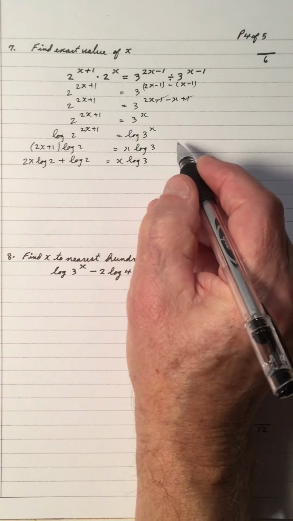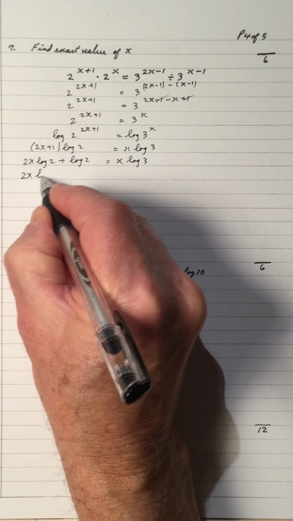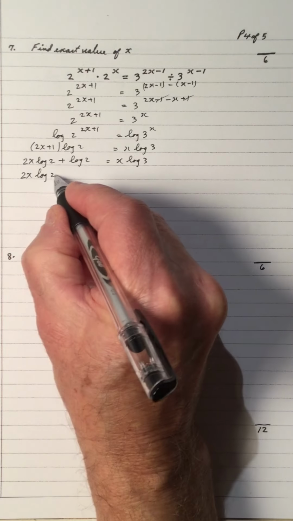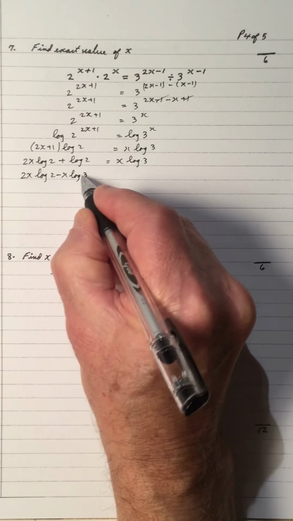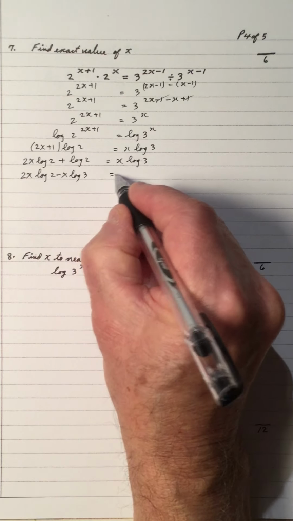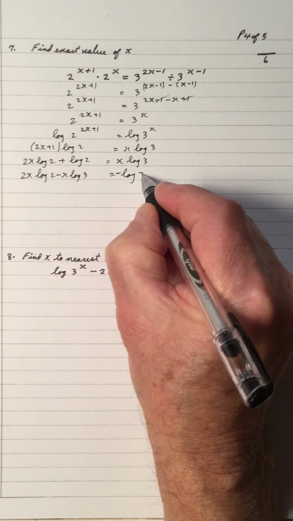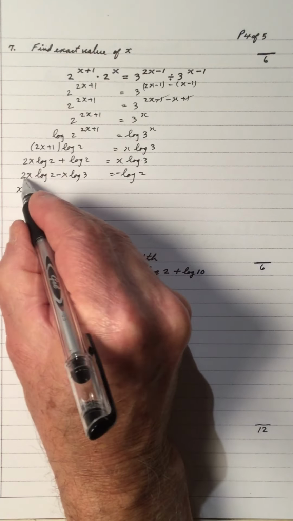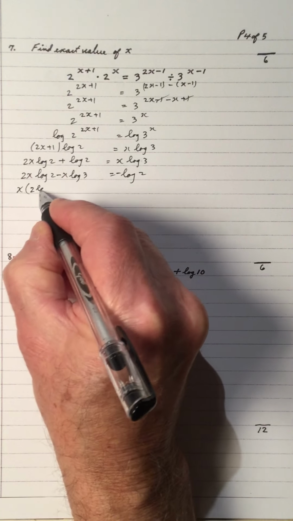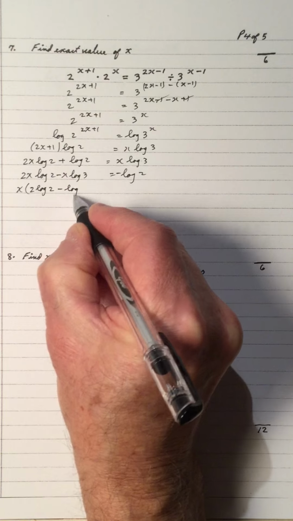x log 3. And we're solving for x, so we group the x's together, so 2x log 2 minus x log 3, so you bring this over to group the x's. And we move log 2 to the right side and make it a negative. So we factor out the x because it's common. So take x out, you get 2 log 2 minus log 3.